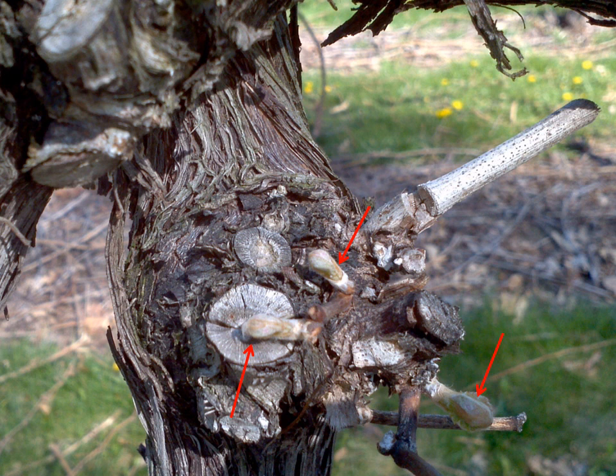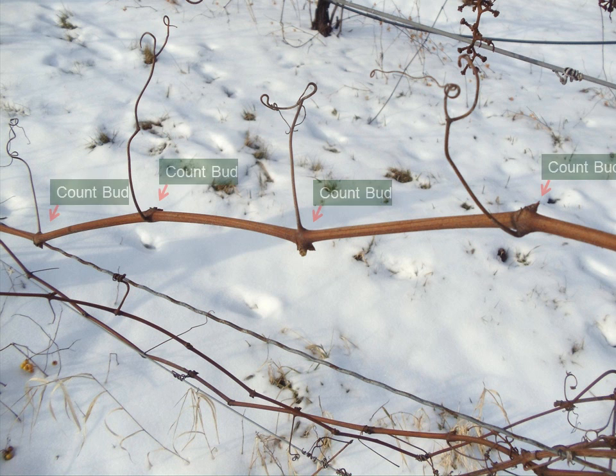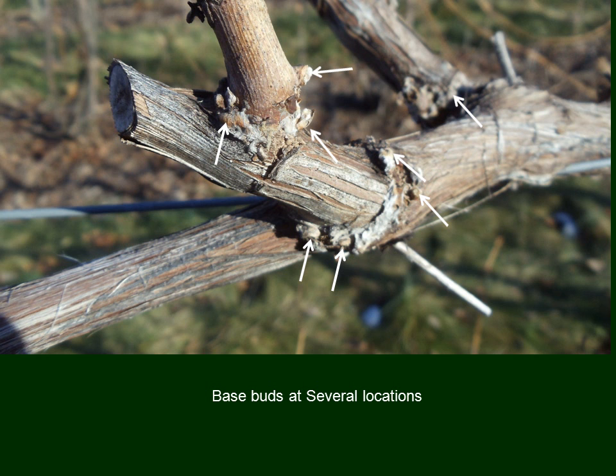We'll come back to base buds and count buds when we discuss strategies for pruning grapevines. For now, we'll close this video by summarizing that there are just 2 kinds of buds on grapevines: count buds on canes and base buds at the base of canes. Our new viticulture terms for this video are base bud and base shoot.